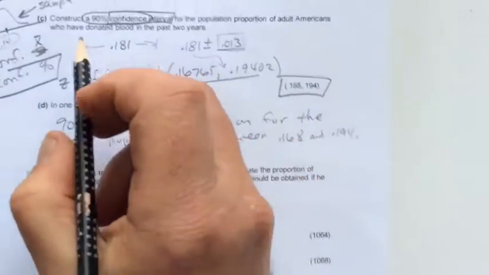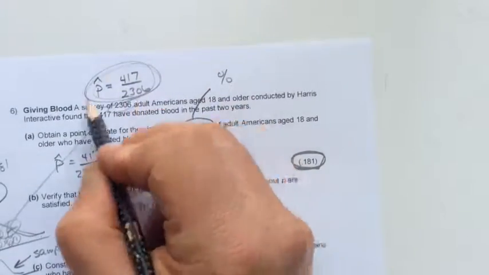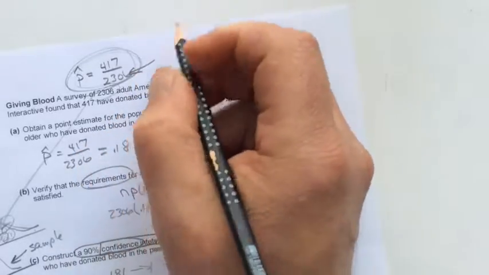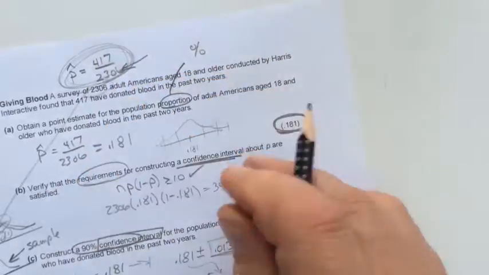Okay, so when we take these samples, we're trying to guess what everybody would say. So we asked 2,306 people. We're trying to use that to guess what billions of people would say.